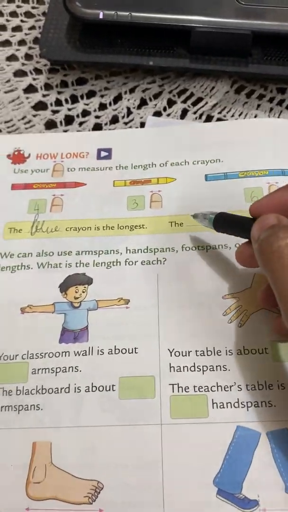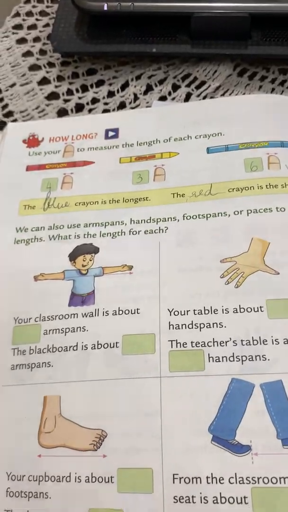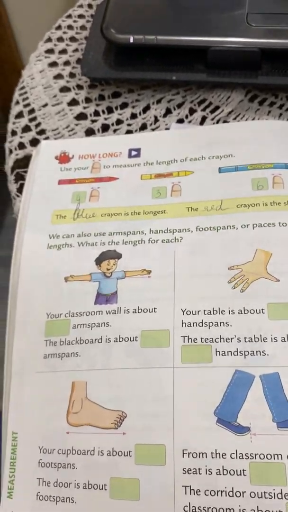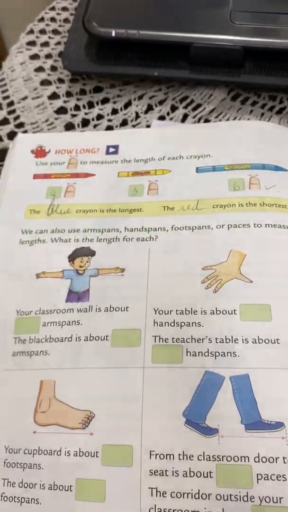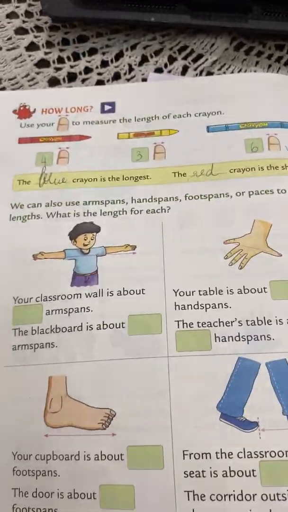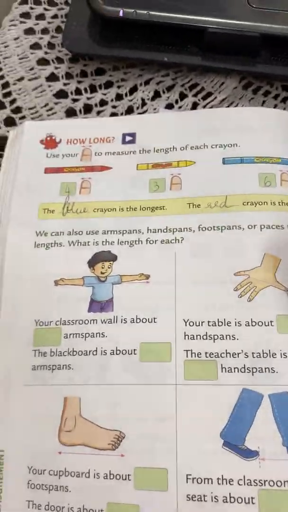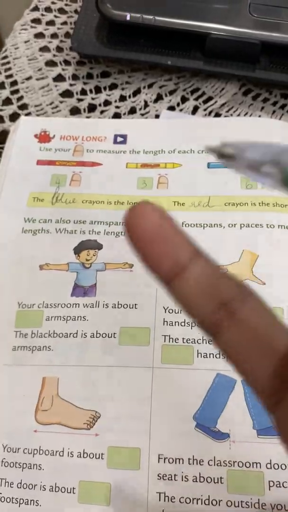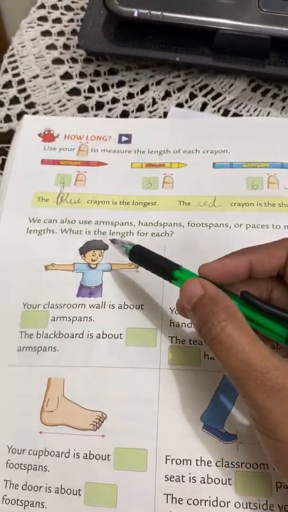The blue is the longest and the red crayon is the shortest. This is called a finger span measurement. We can also use our arm span, hand span, foot span. These are called हाथ से अगर आप कुछ चीज़ नाप रहे हो, right? Foot span or paces to measure the length.